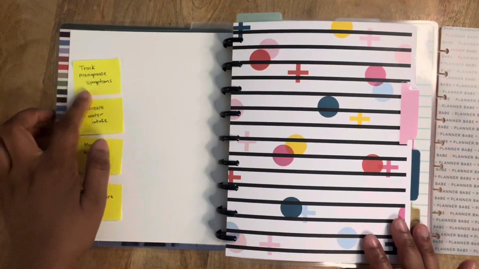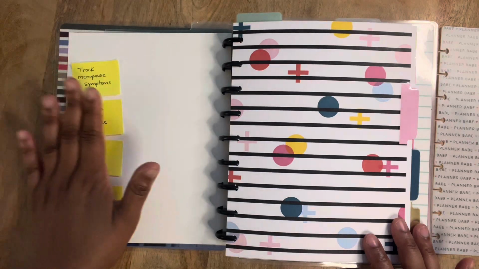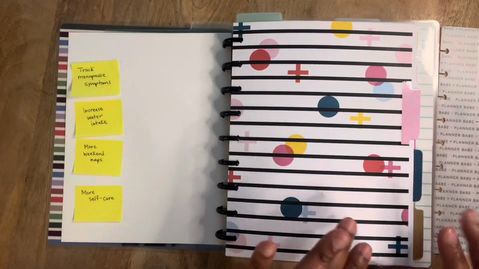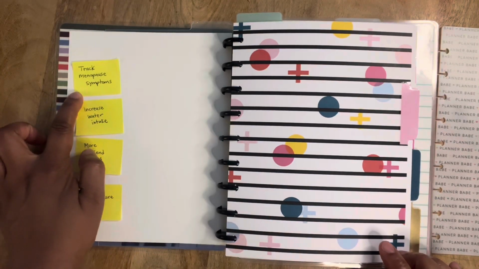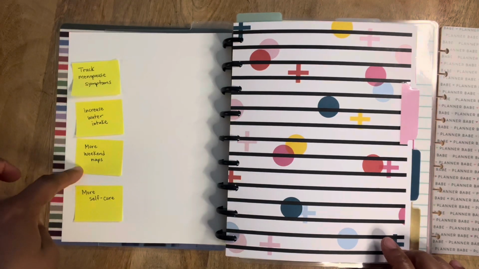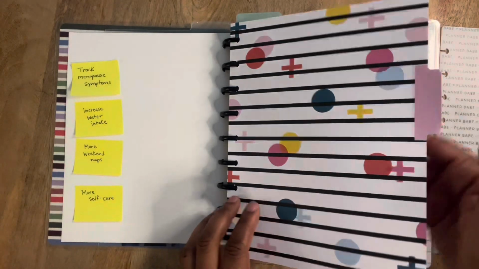So here are some goals that I wanted to keep in mind while tracking my wellness for the next 3 months for April, May, and June. So I wanted to track my menopause symptoms, increase my water intake, more weekend naps, and more self-care.